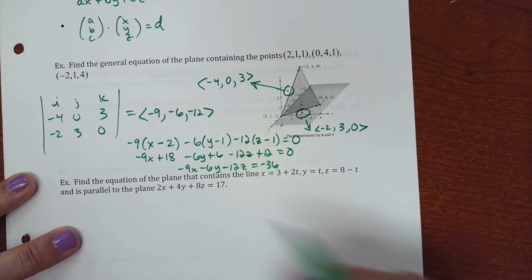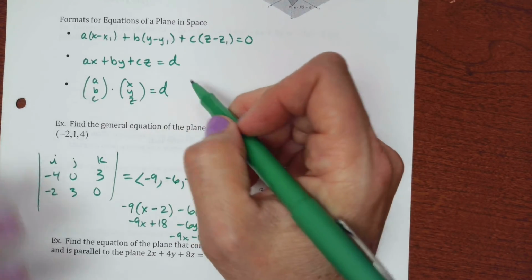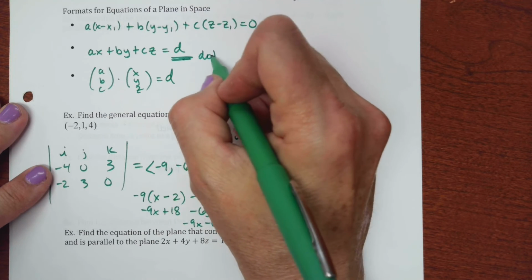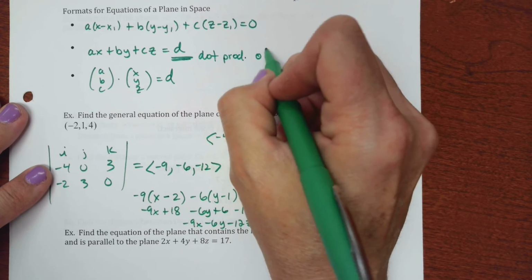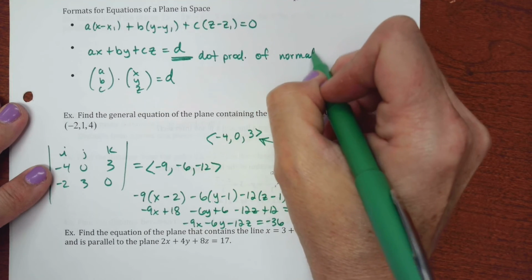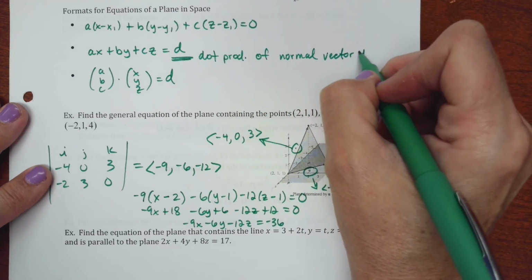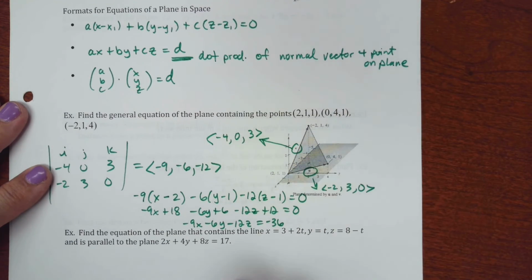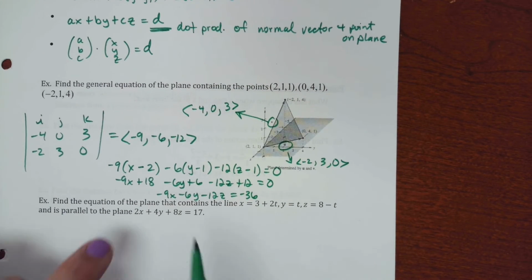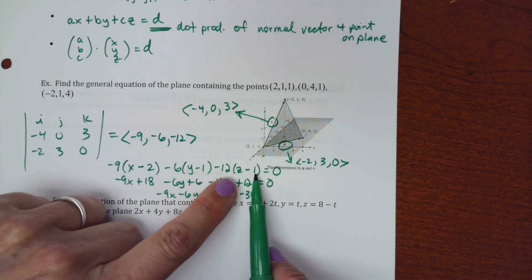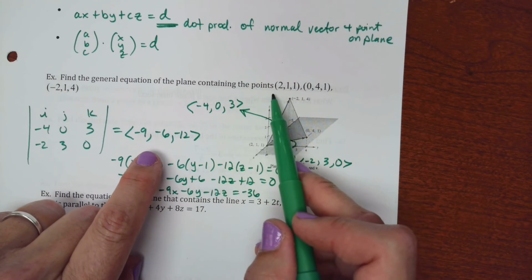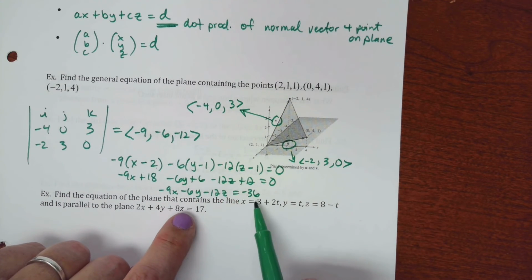This is kind of a lot of work and kind of annoying. We could have gotten the answer straight away to this version if you realize that this d value is just the dot product of the normal vector and a point on the plane. Because that's what we were doing. Look, 9 and 2, 6 and 1, 12 and 1. We were really dot producting this guy with that guy. That's how we were getting that number.